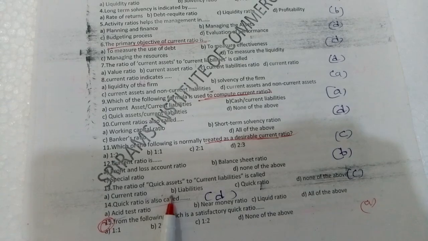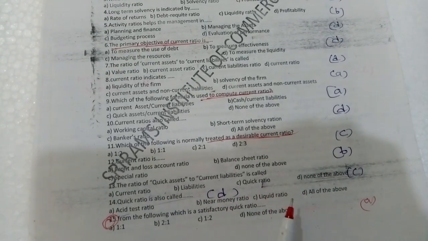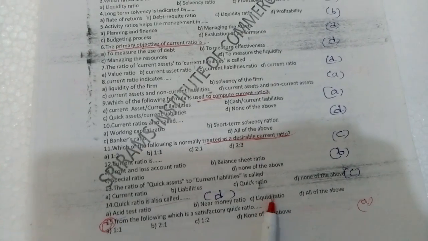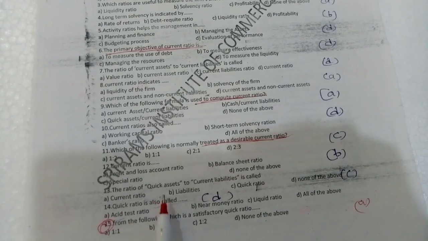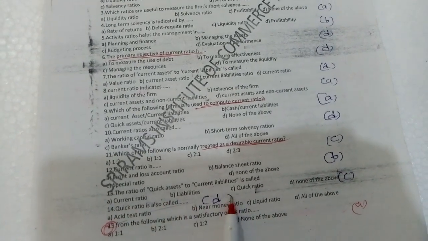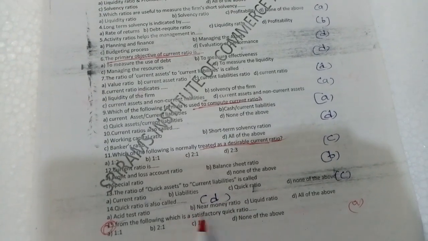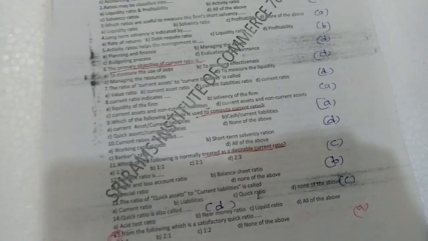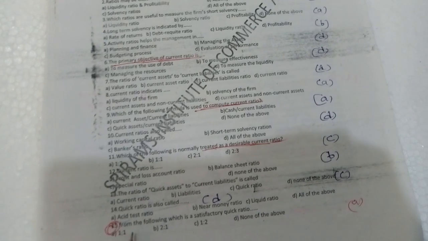Next, the ratio of quick assets to current liabilities is called as: A is given current ratio, B is given liabilities, C is given quick ratio, D is none of the above. Answer is C, quick ratio. Current assets, quick assets, current liabilities. So it is quick assets to current liabilities, the acid test ratio.